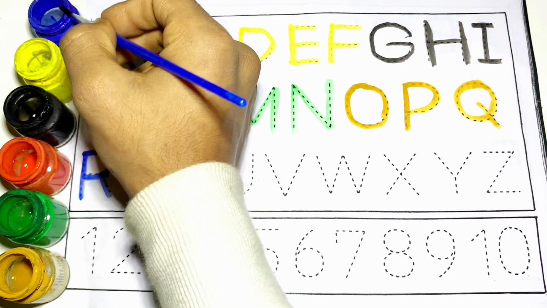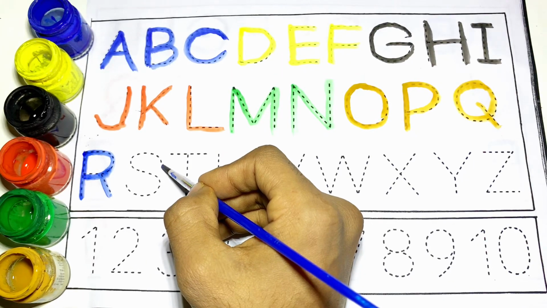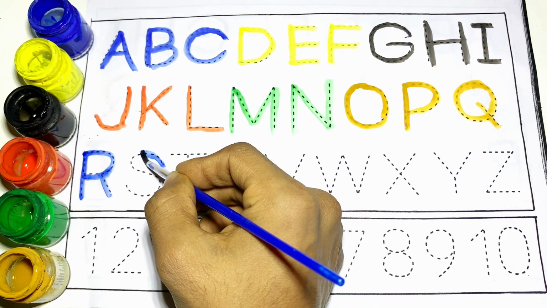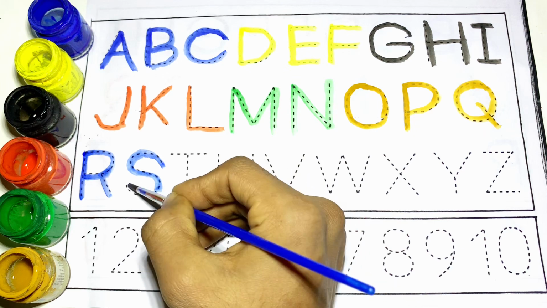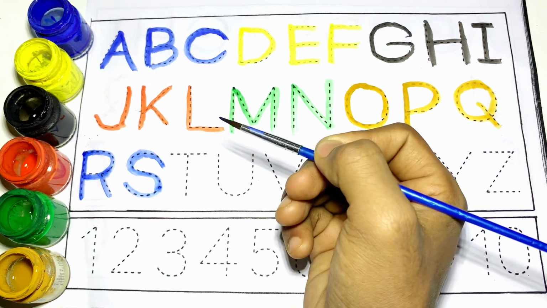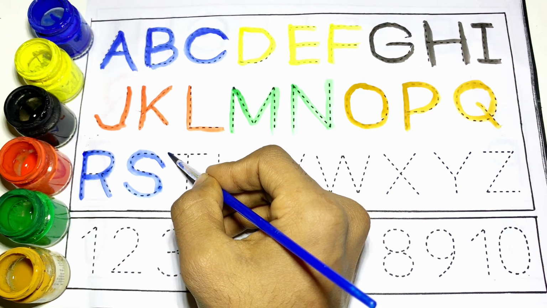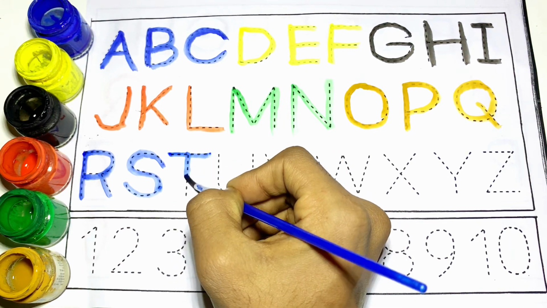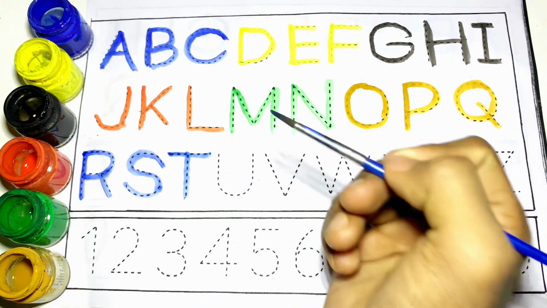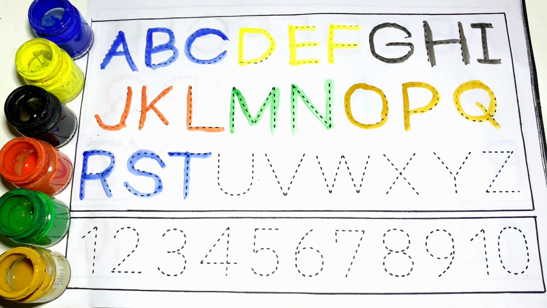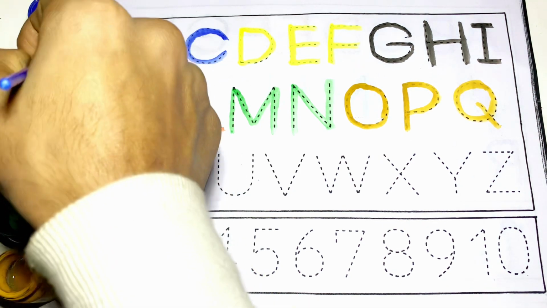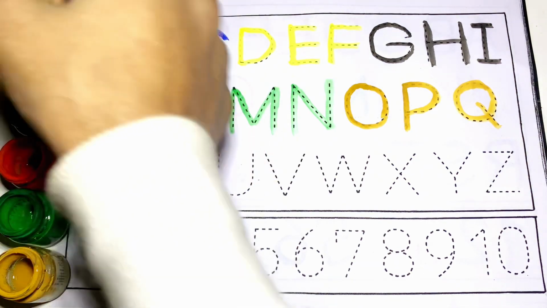Kids, again use blue color and draw S. S is for sun. S is for snake. Kids, again use blue color and draw T. T is for teacher. T is for tiger. Kids, next U. U is for umbrella. U is for uncle. And use yellow color.